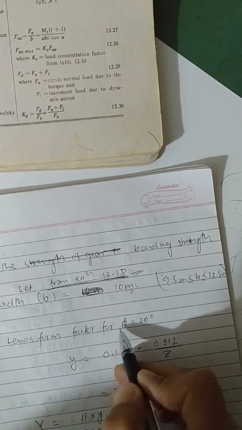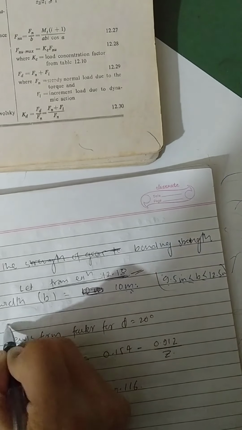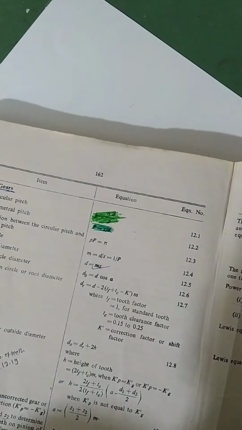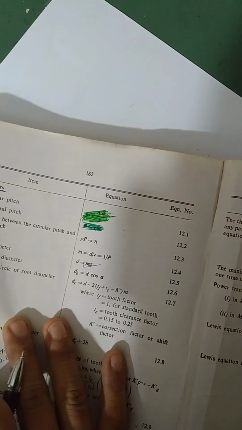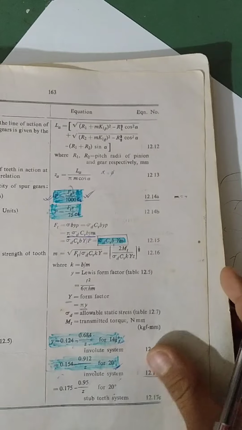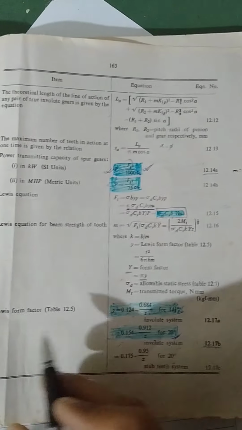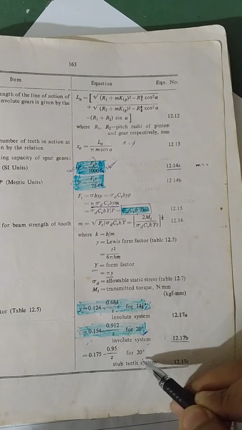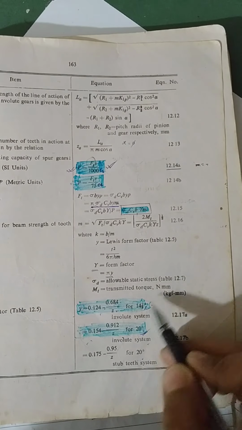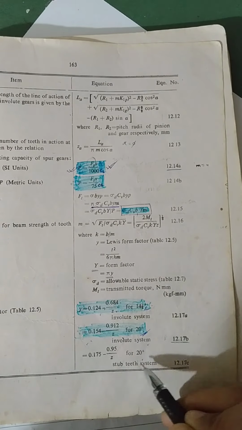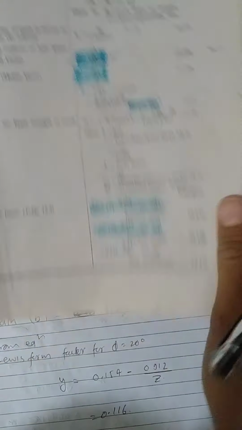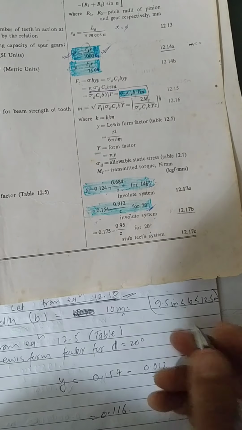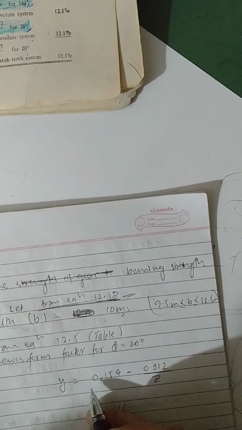Lewis form factor for phi equal to 20. What is the Lewis form factor? I will tell you guys. The Lewis form factor is given here for different pressure angles. This is for 14 and a half, this is 20 involute system, and this is for the 20 degree stub teeth system. Lewis form factor from equation 12.5 or table 12.5. Okay guys, what will we get? Lewis form factor is equal to y.